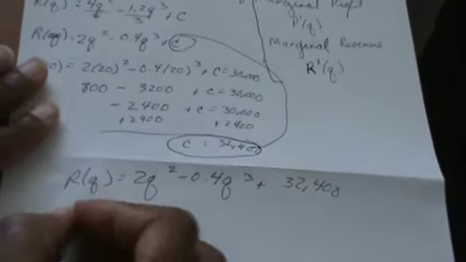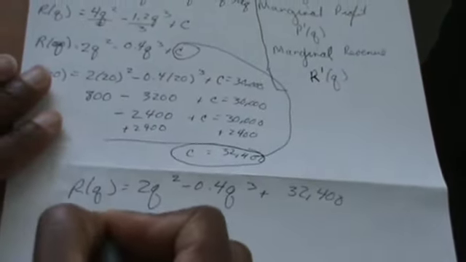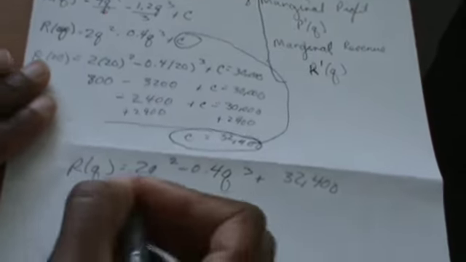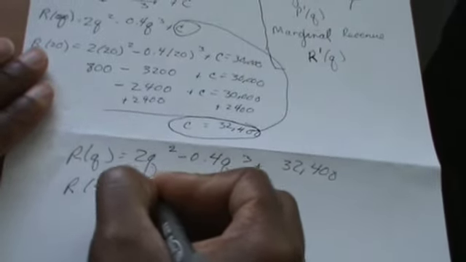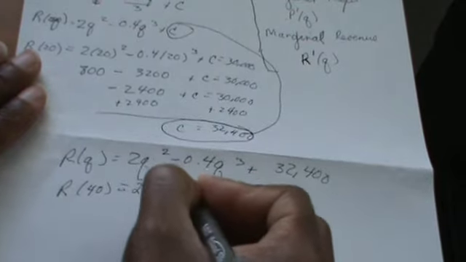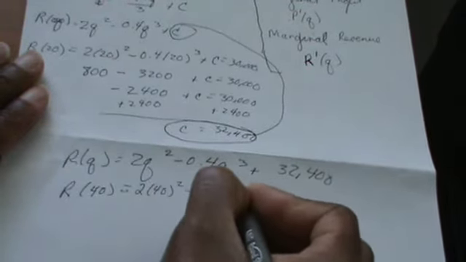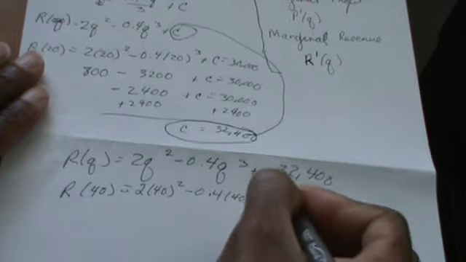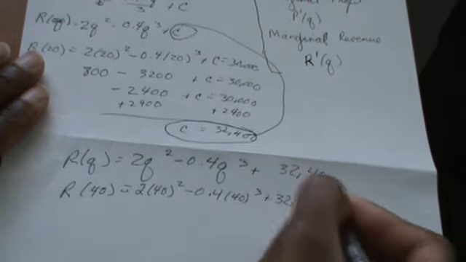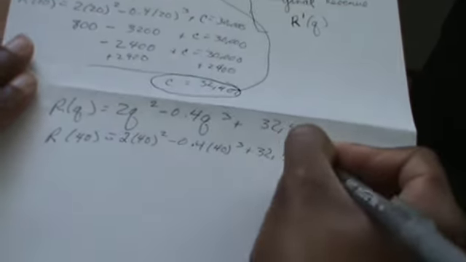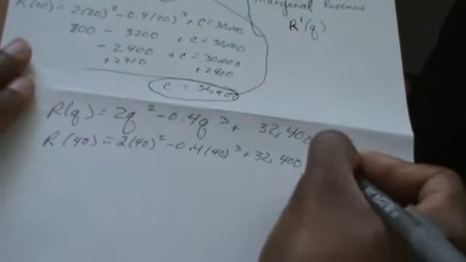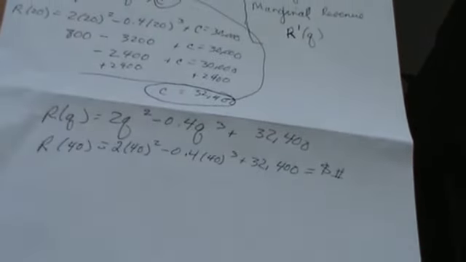So look at your problem 46. How much revenue should be expected from producing 40 units? The last thing we need to do is just plug 40 into our revenue equation and we're done. So 2 times 40 squared minus 0.4 times 40 cubed plus 32,400, and this will give you some number of dollars.